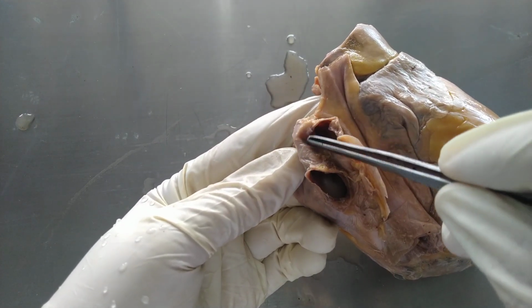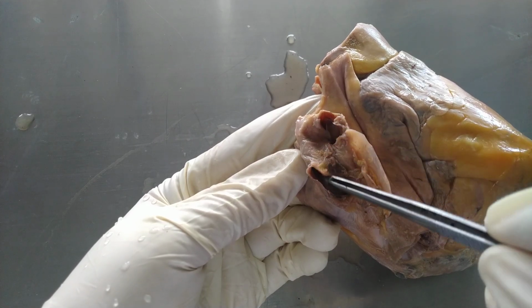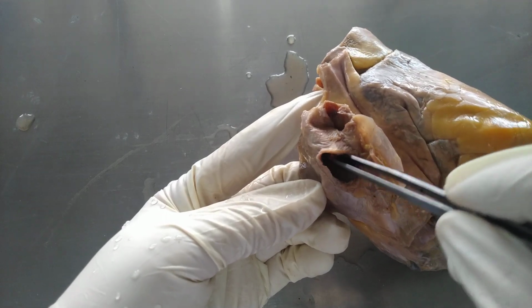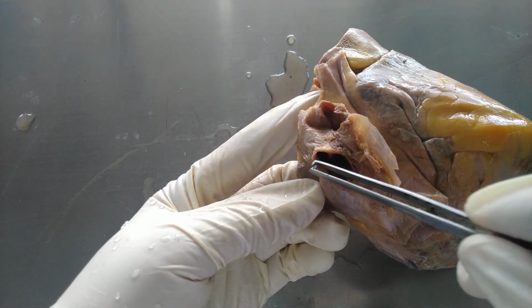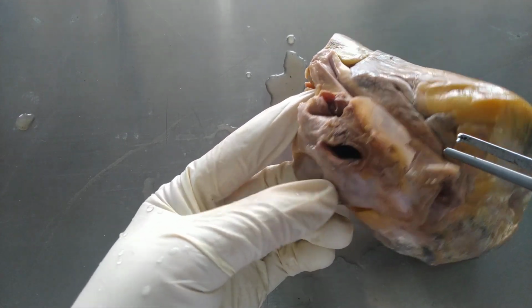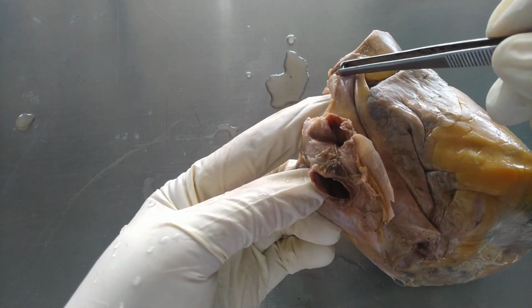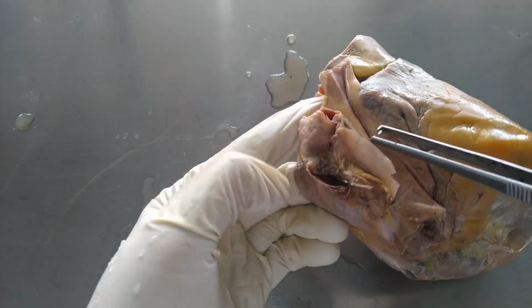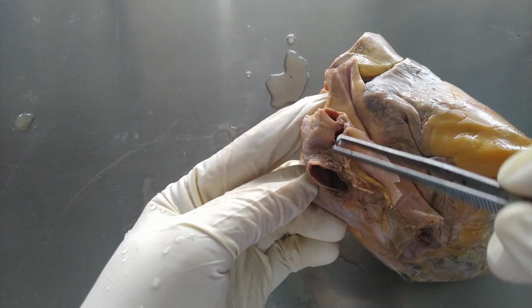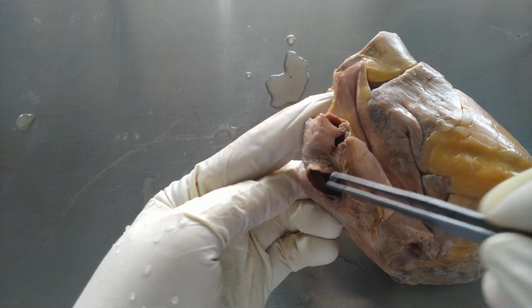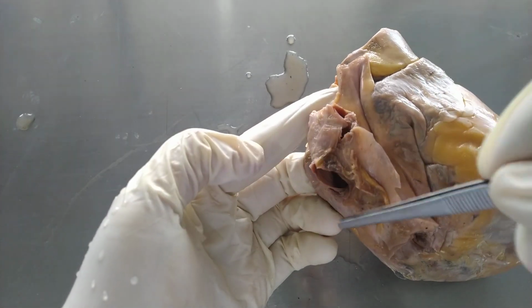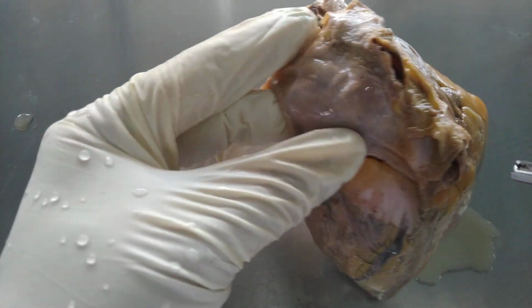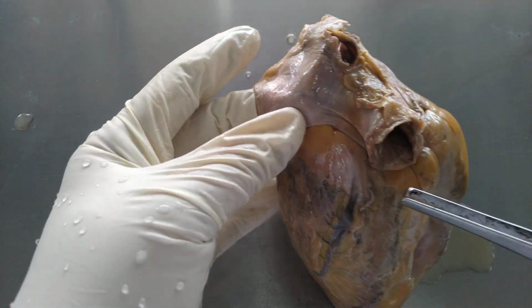These vessels right here, these are the right pulmonary veins going into the left atrium. So vena cavae, superior and inferior, enter the right atrium. Then we have pulmonary veins entering the left atrium. So the posterior side of the heart actually belongs mainly to the left atrium.